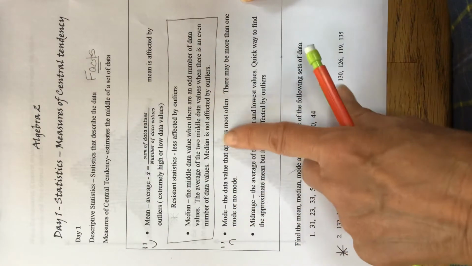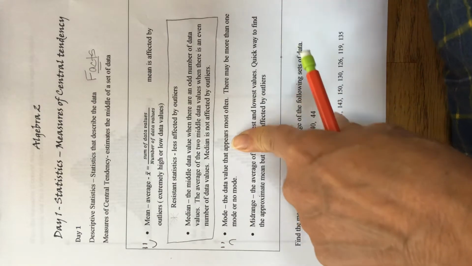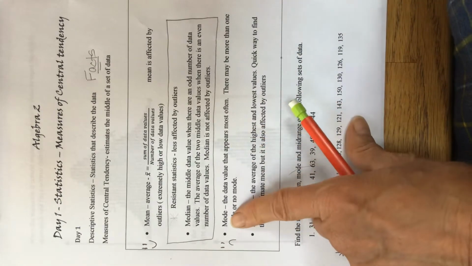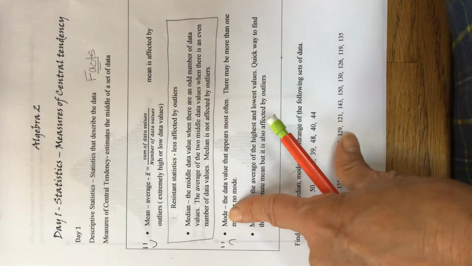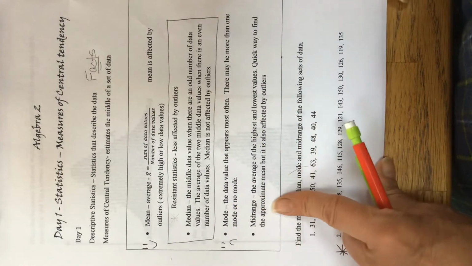The only thing the mode really works well for is if you're in business, doing inventory and selling. You want to know what sells the most. That's your mode, and that's what you're going to stock when you start ordering stuff.